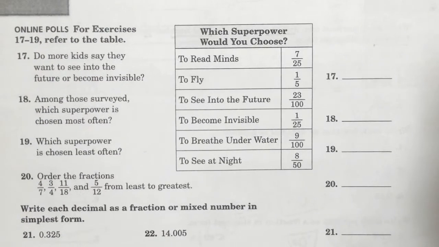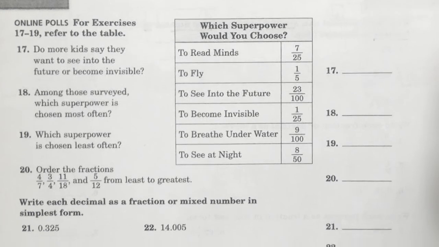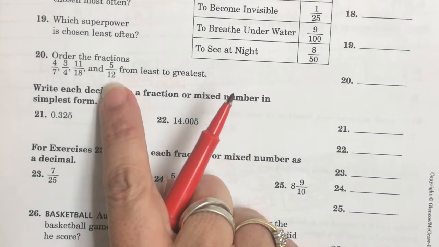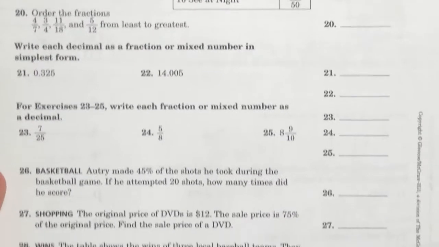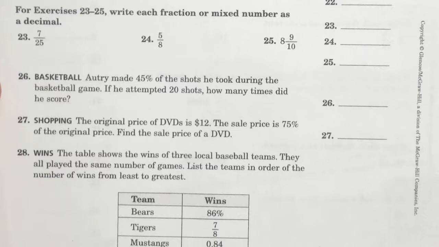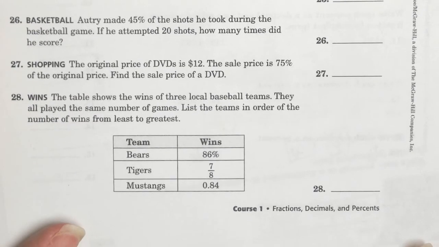They're just having you pull numbers out of charts and stuff. Ordering fractions. We've actually done this before. Mixed numbers. And then the last part, that's the bottom of it.